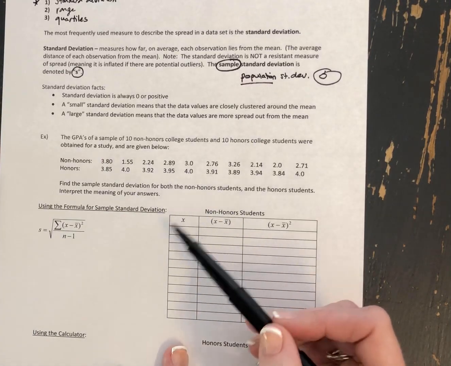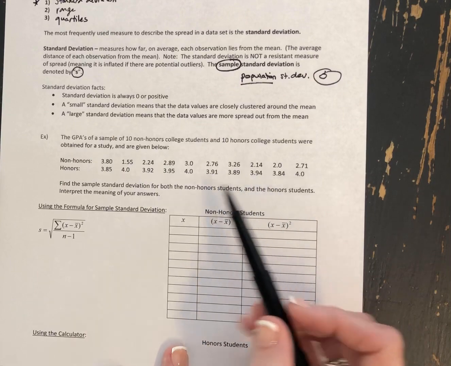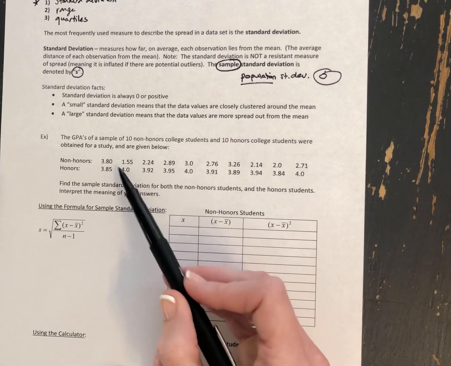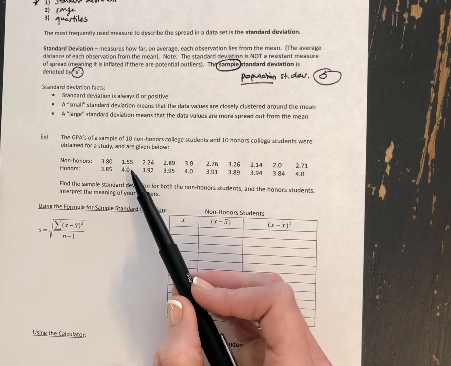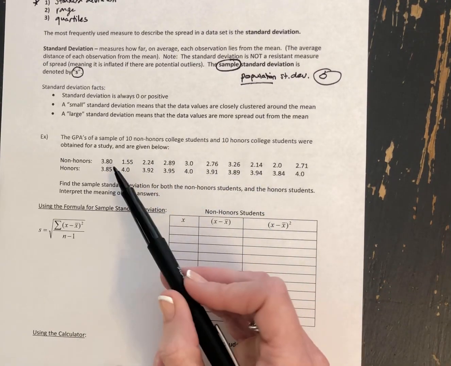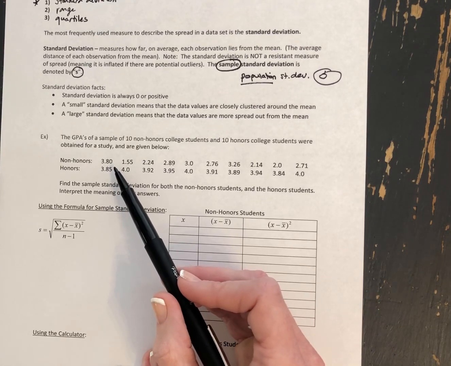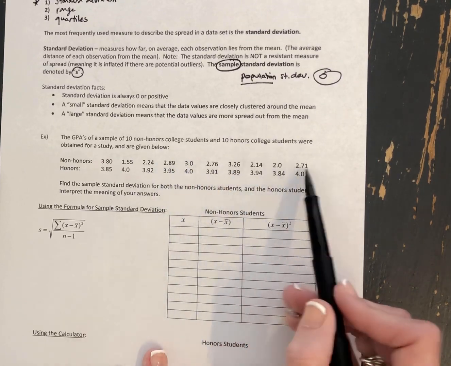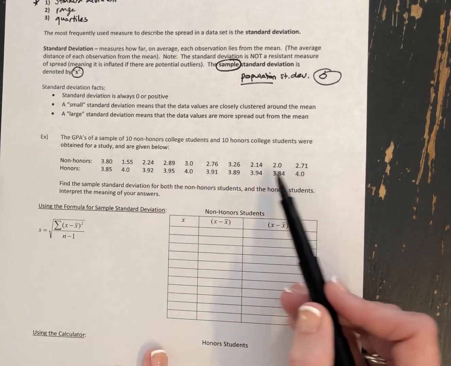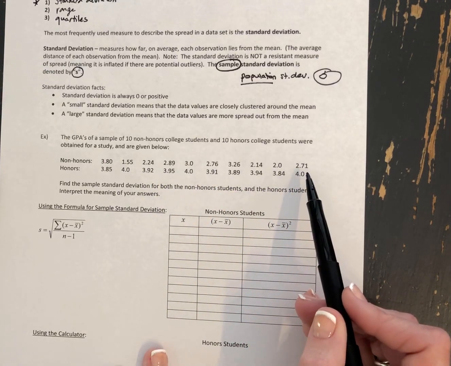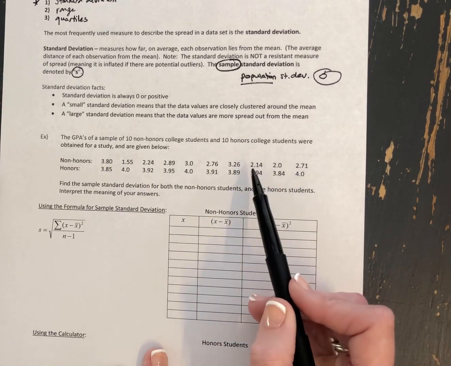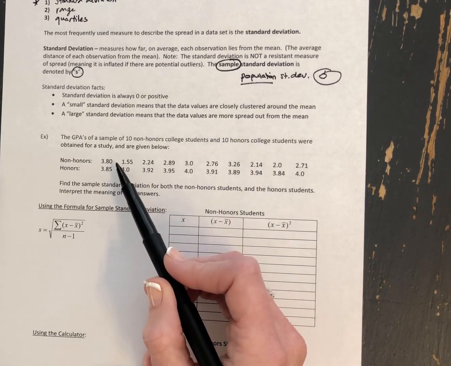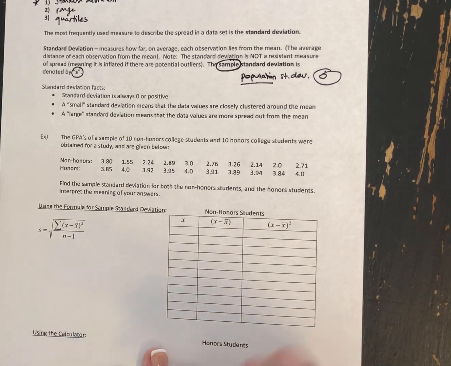So I think what we would expect to see is what we're seeing here, which is that in the non-honors college, we have some fairly low GPAs, right? Like 1.55, really low. We also have some fairly high GPAs, 3.80 is really a nice high GPA. And so there is a variety, a lot more spread, a lot more variability in the GPAs for students that are not in the honors college, because they could be performing low in terms of GPA, or they could still be performing high and just choose not to be in the honors college.